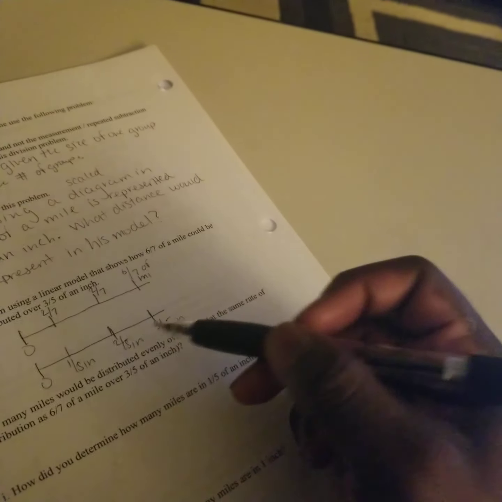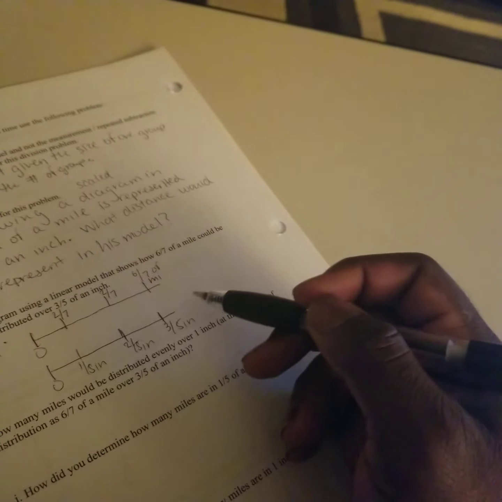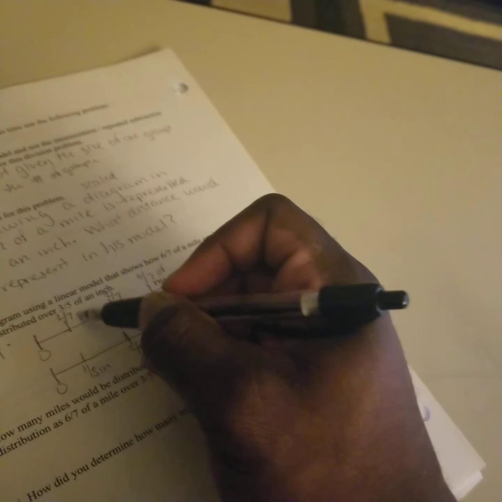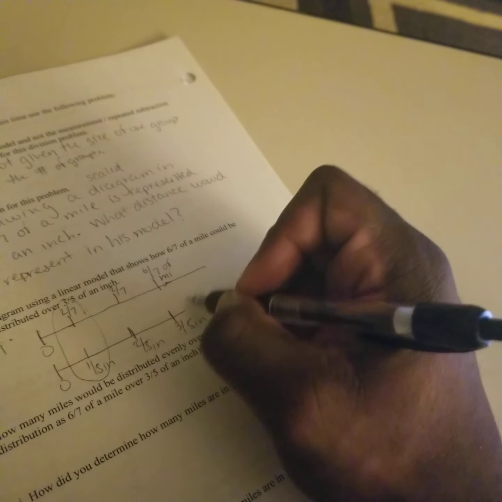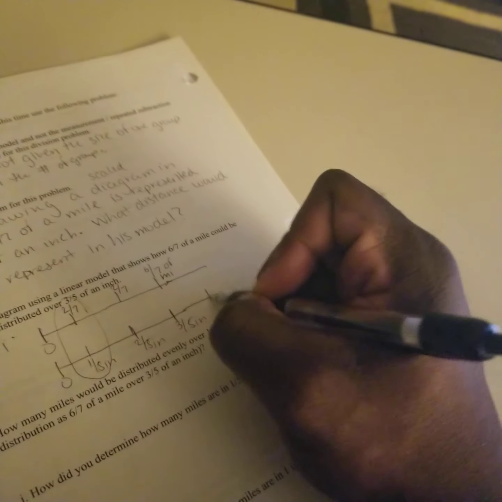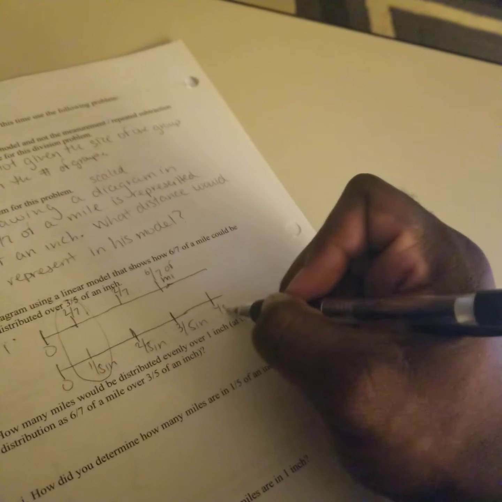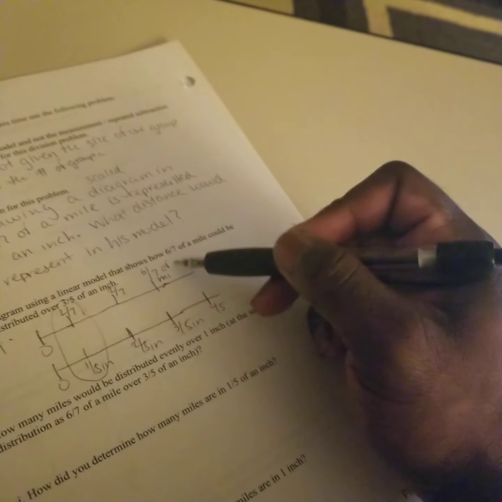So using that, we can find out the size of one group, right? So 2/7 of a mile represents 1/5 inch.